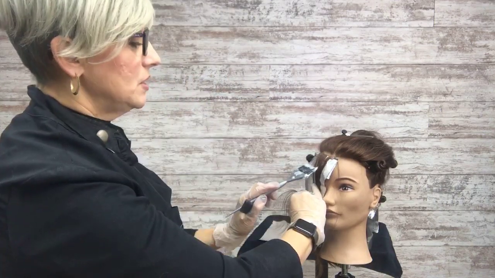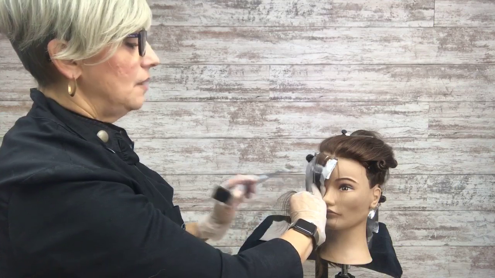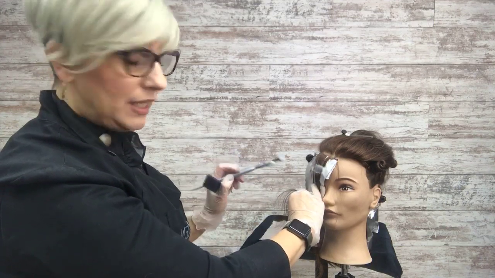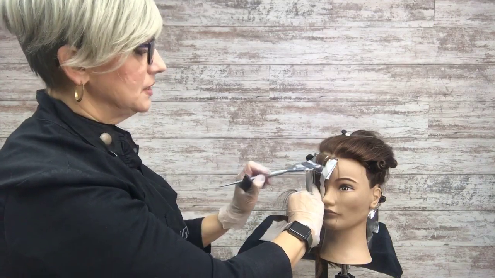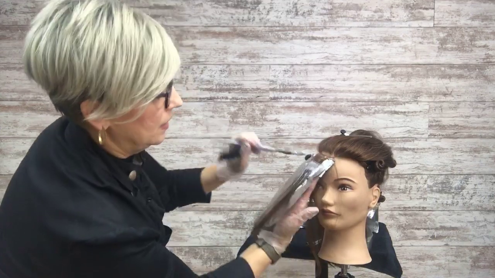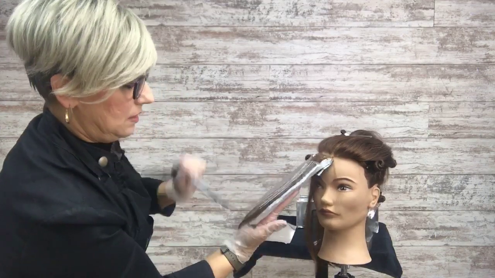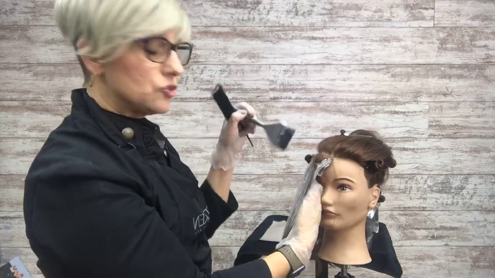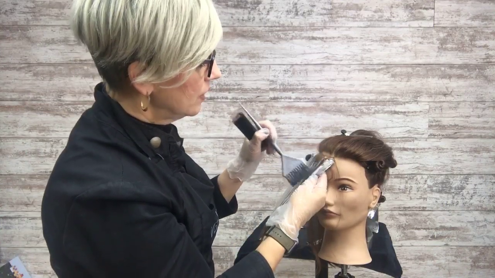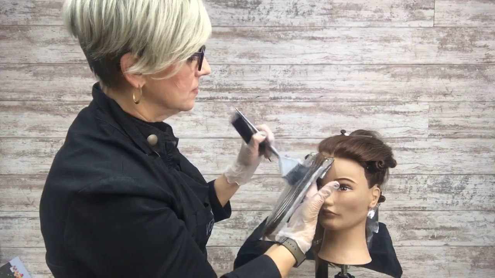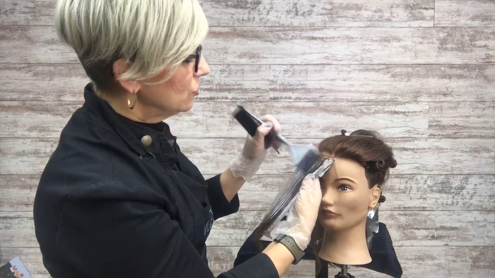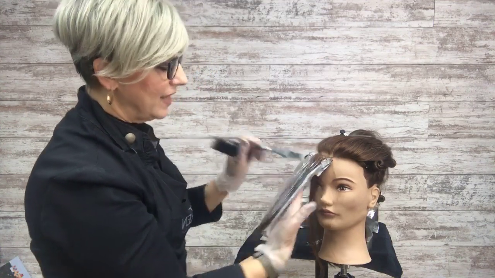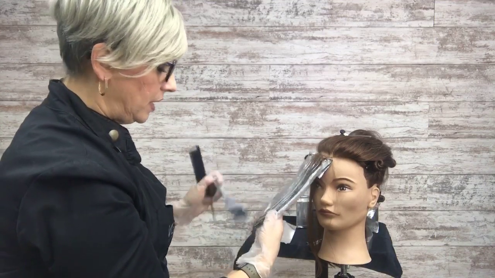So, okay, I am going to start down here about an inch to an inch and a half away from the top of the foil. And then I'm going to come in and make sure everything is saturated. Then I'm going to turn my brush vertically and just feather this lightener up. I do want to create more of a softer regrowth area.